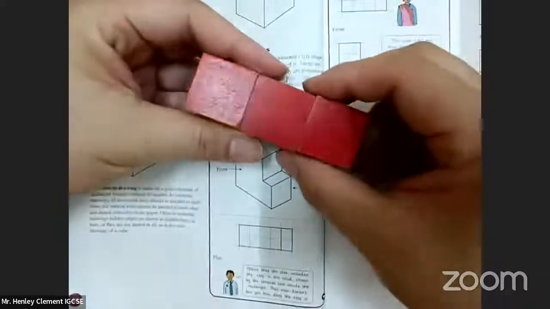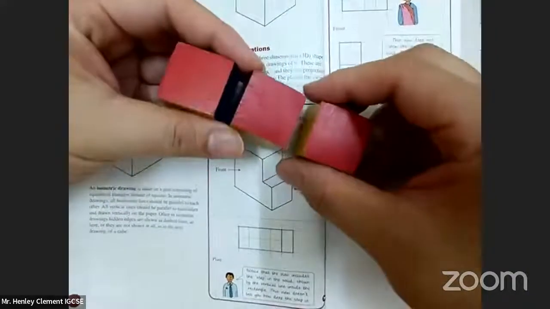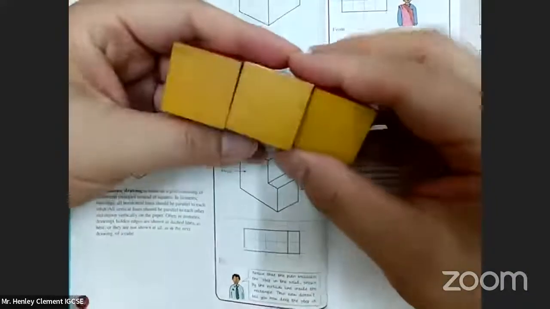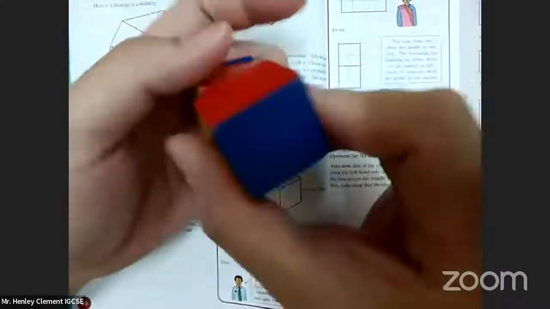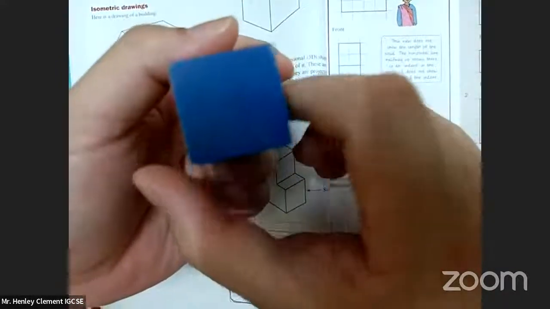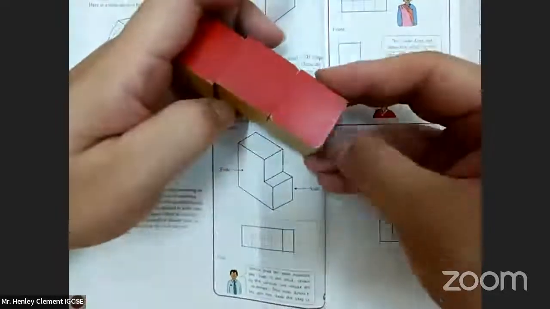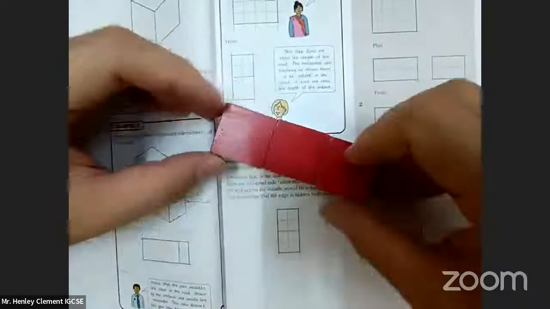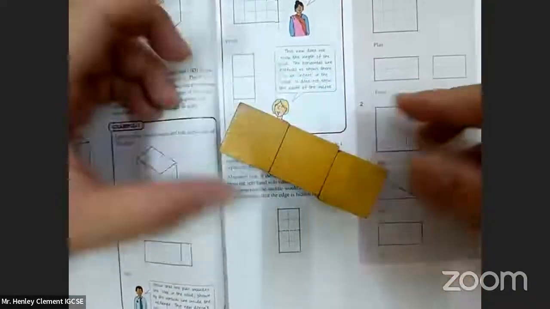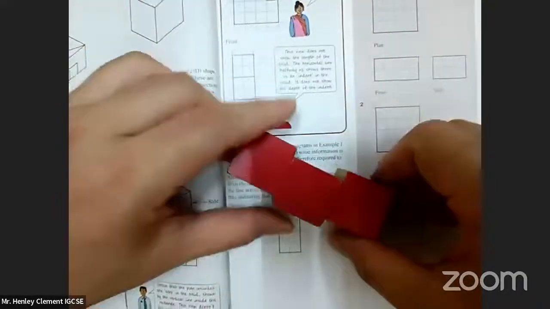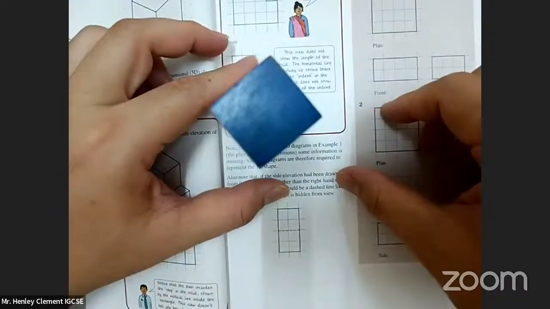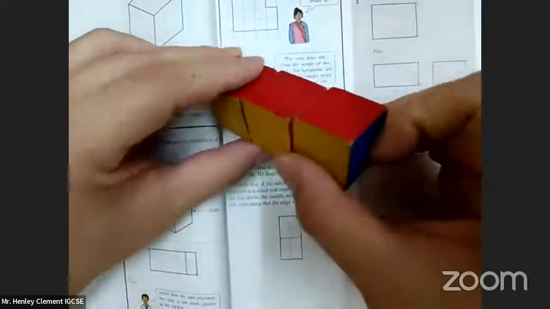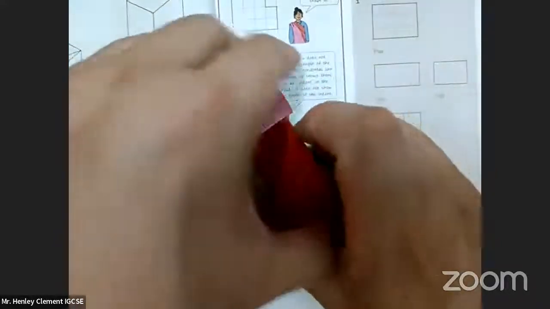From the top you can see actually it's 3 blocks, continuous. From the front you can see 3, and from one side you can only see 1. So we need to draw in 3 different forms. One is from the top, another from the front, and another from the side. So this is only one square, right? So this is the whole thing.